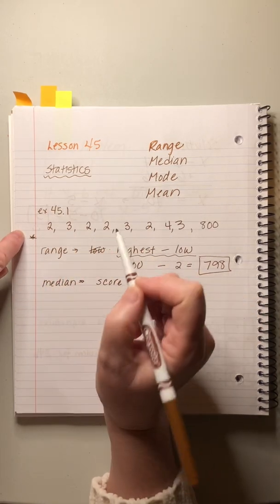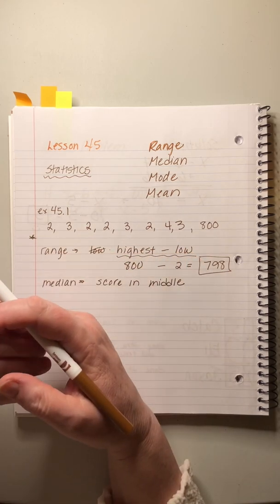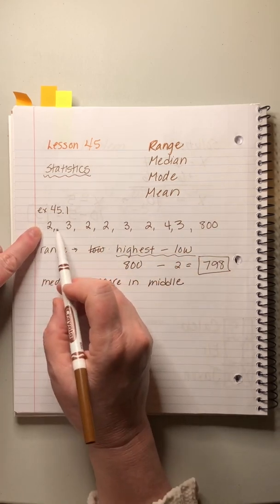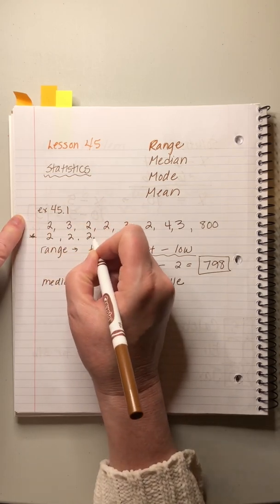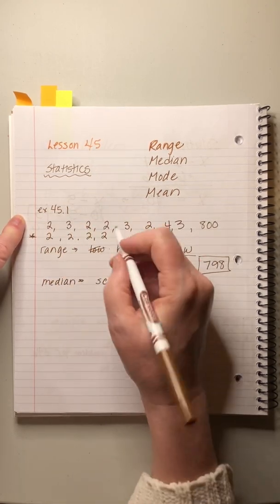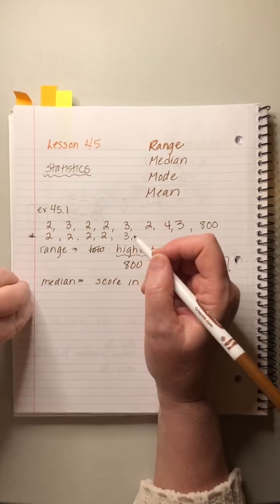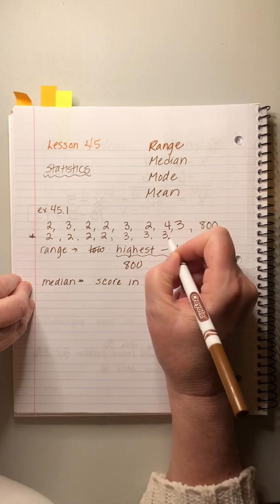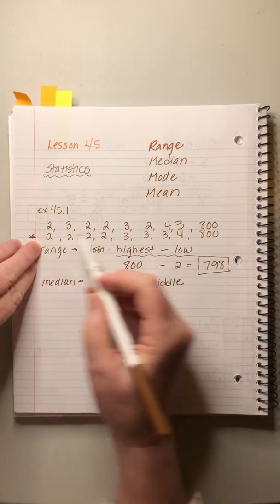We always rewrite the scores in order, which is why no one does this by hand anymore. It's all done by computers, right? Well, 2 is our lowest score, and we have 4 of them. So 2, 2, 2, 2. Then we have 3 threes. Excuse me. 3s make me sneeze. And then we have a 4, and then we have good old 800 down there at the end. All right?